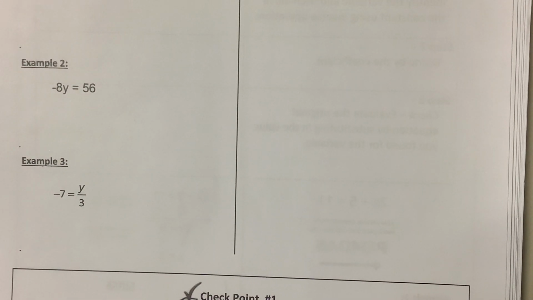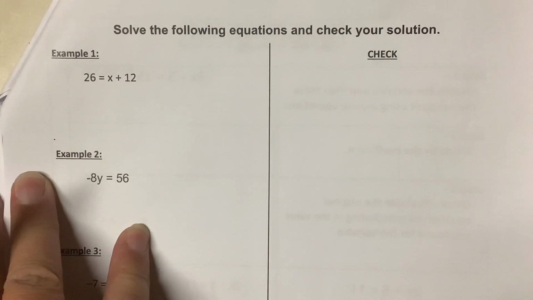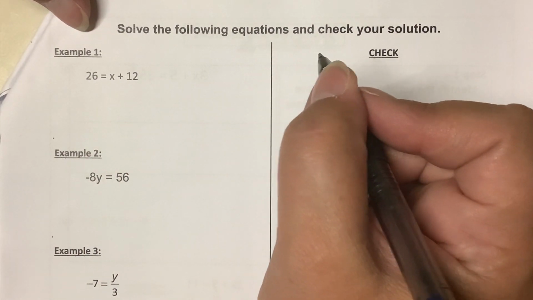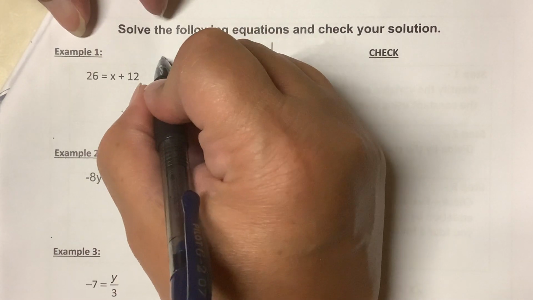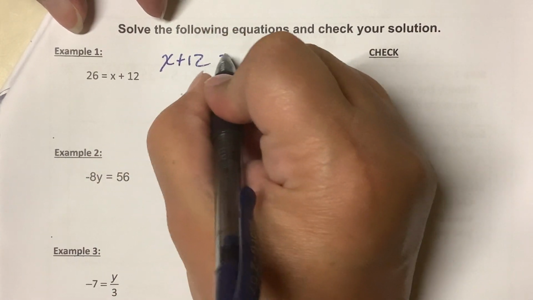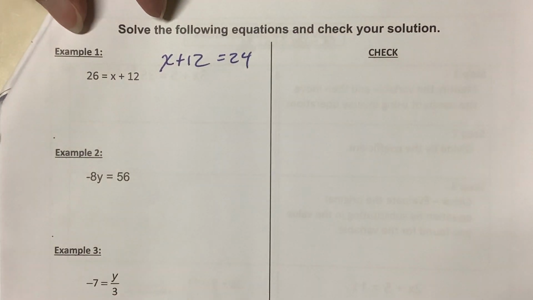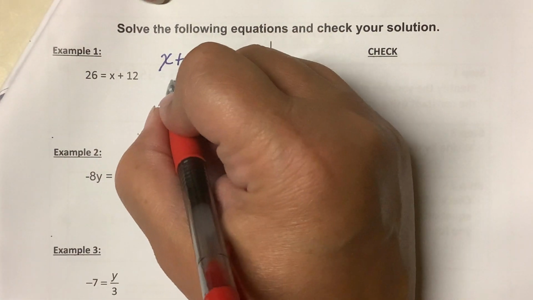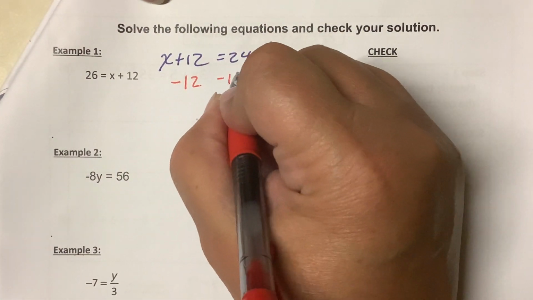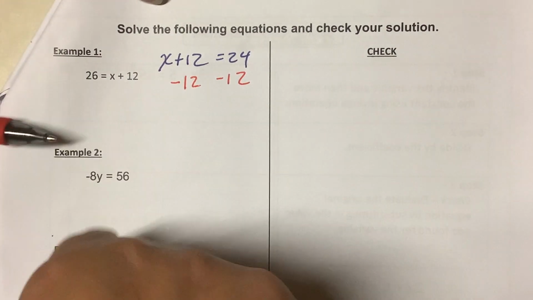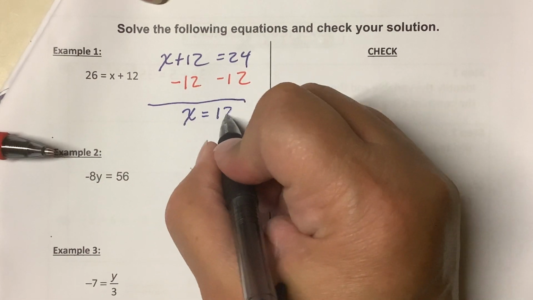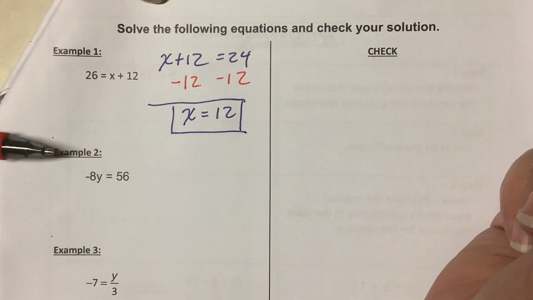Here are some practice problems. Solve the following equations and check your solution. So, let's start with the first one. 26 equals x plus 12. I like the x to be on the left, so I'm going to rewrite that as x plus 12 equals 26. Because both sides of the equal sign are equal to each other, it doesn't matter which one's on the left. So I want to make my life a little bit easier. The inverse of add 12 is subtract 12, so I subtracted 12 from both sides. I get x equals 14. And I'm going to box my answer because it makes me happy to do that.